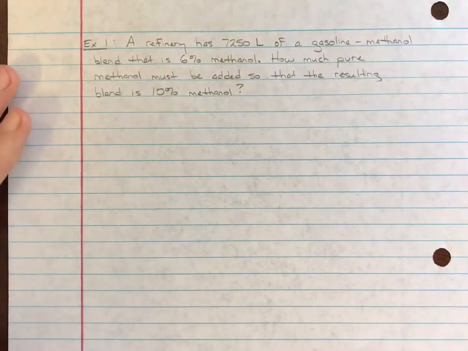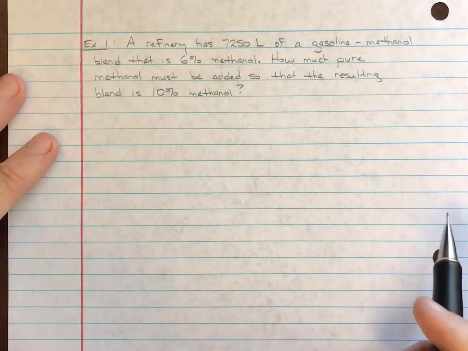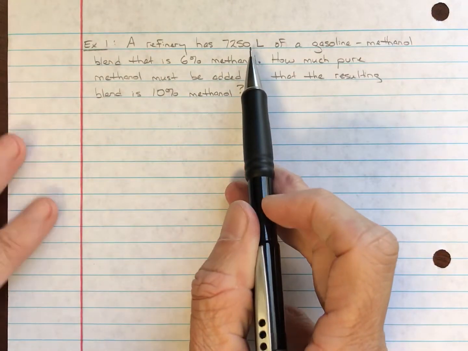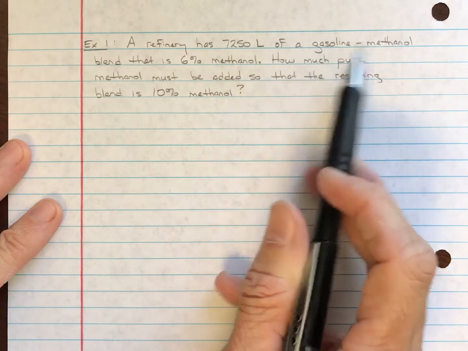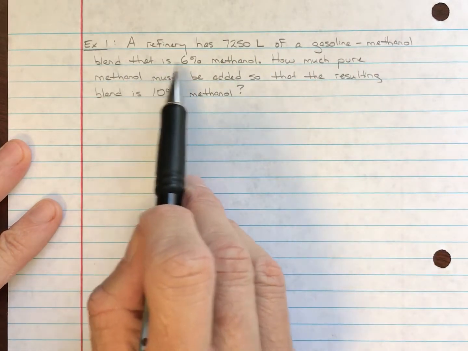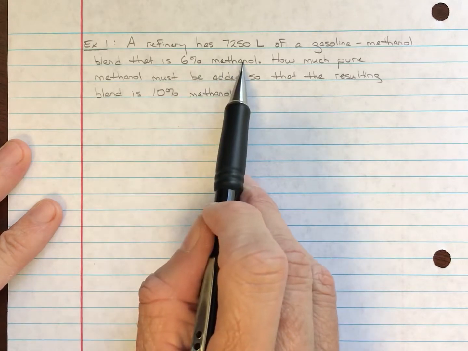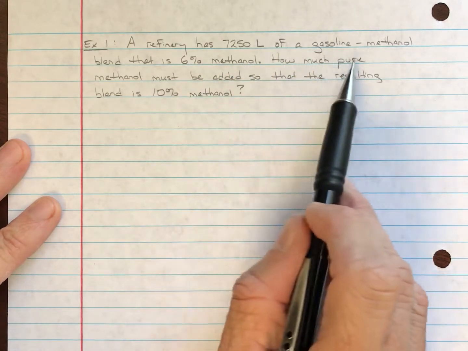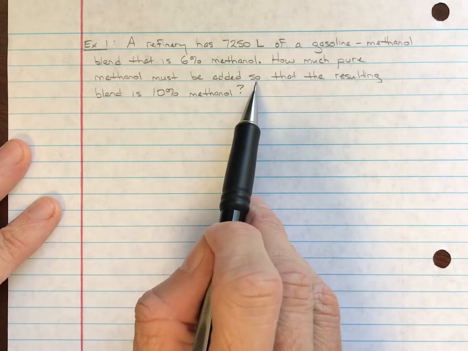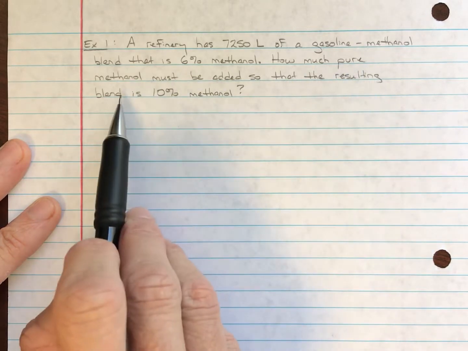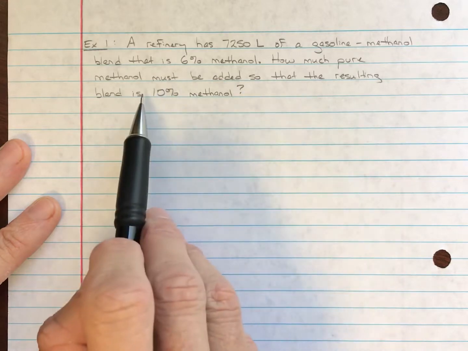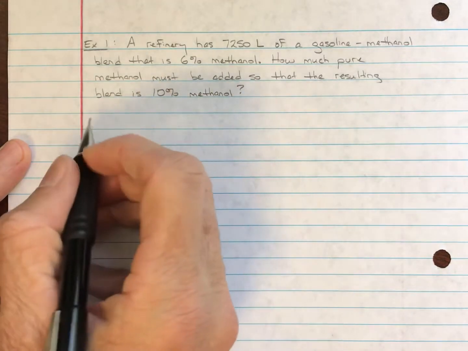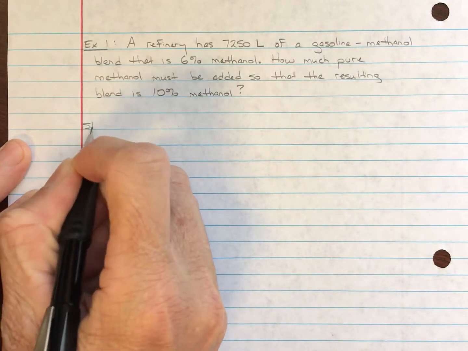First example. Okay, so we have a refinery that has 7,250 liters of a gasoline methanol blend that is 6% methanol. How much pure methanol must be added so that the resulting blend, so we're going to get another blend, we got to kind of keep that straight, is 10% methanol.